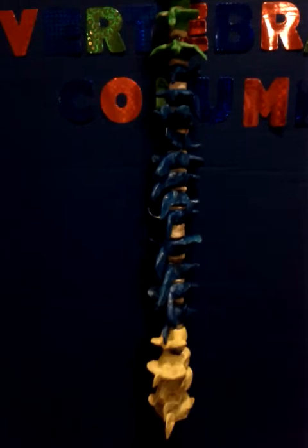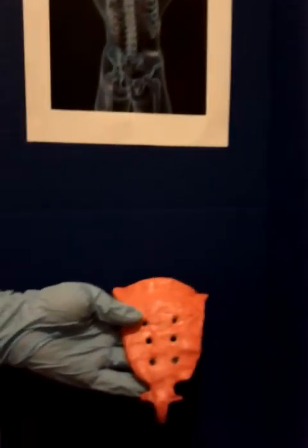The next section in yellow contains 5 lumbar vertebrae and are the largest of the vertebrae. The transverse and spinous processes are similar and the corpus is larger than in the thoracic and cervical vertebrae. The next region consists of 5 sacral vertebrae and are fused. This area is known as the sacrum. And the spinous and transverse processes are slightly present.